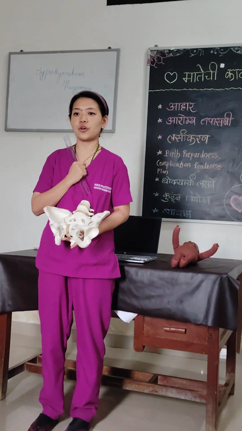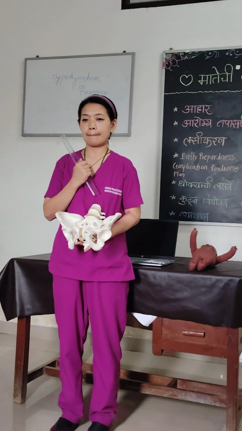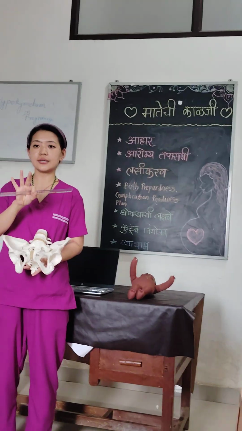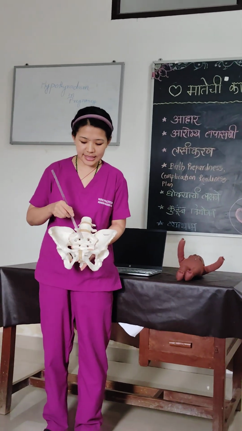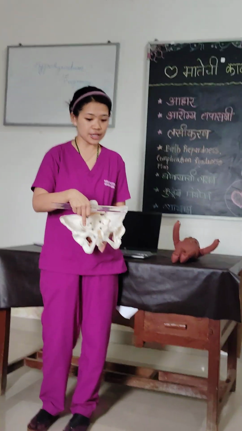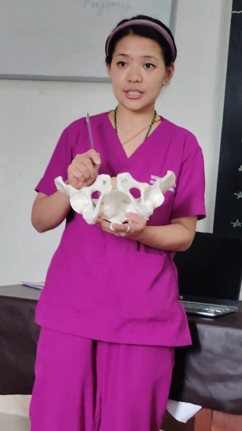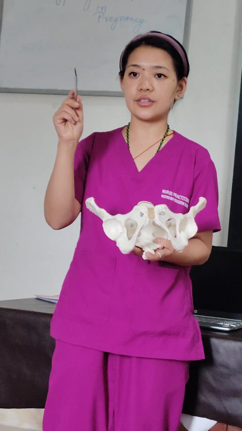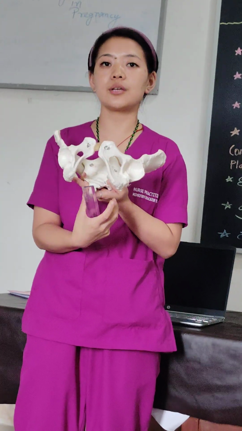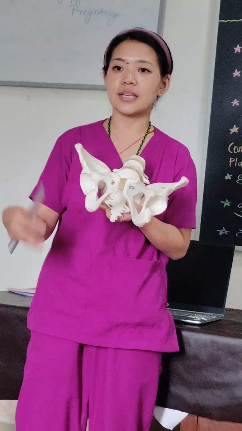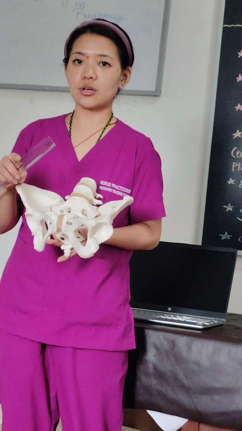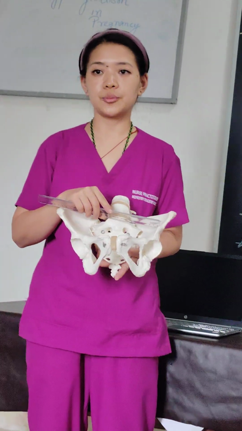So which one is the false pelvis? Above the brim is the false pelvis, and from the brim downward is the true pelvis. The pelvis also has three parts: one is the inlet, which is gynecoid in shape; inside is the cavity, which is circular in shape; and the last one is the outlet, which is oval in shape. This plays a very important role when the baby is getting delivered.